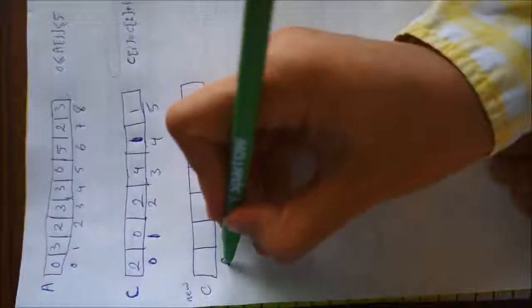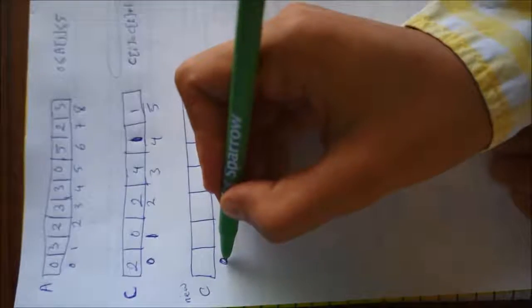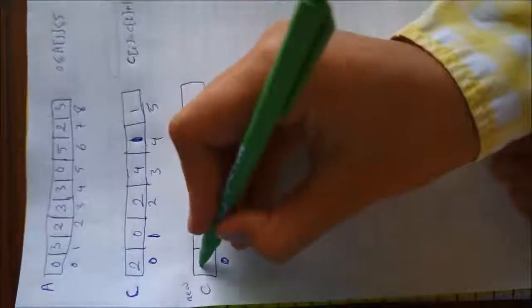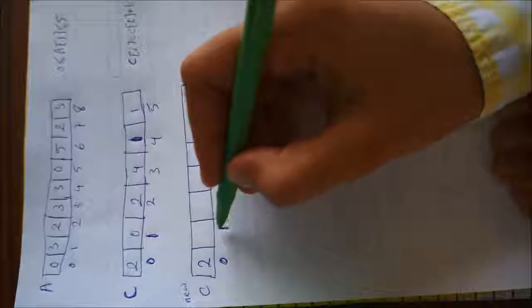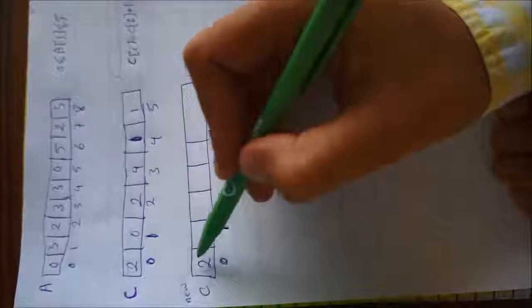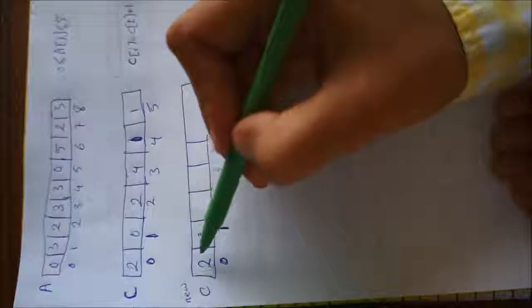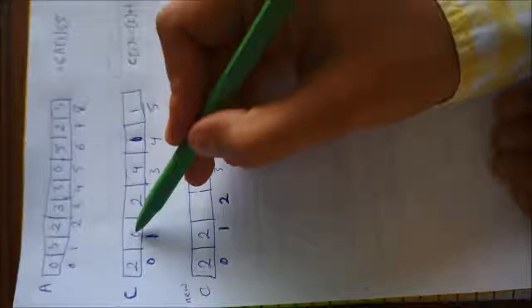C of 0 means how many numbers I have less than or equal to 0 in the original array. In the original array I have 2 zeros, so 2 is there. C of 1 means how many numbers I have less than or equal to 1. Well, I have 2 zeros and 0 ones, so still 2. How many numbers less than or equal to 2? I have 2 zeros, 0 ones, and 2 twos, so totally 4, right?